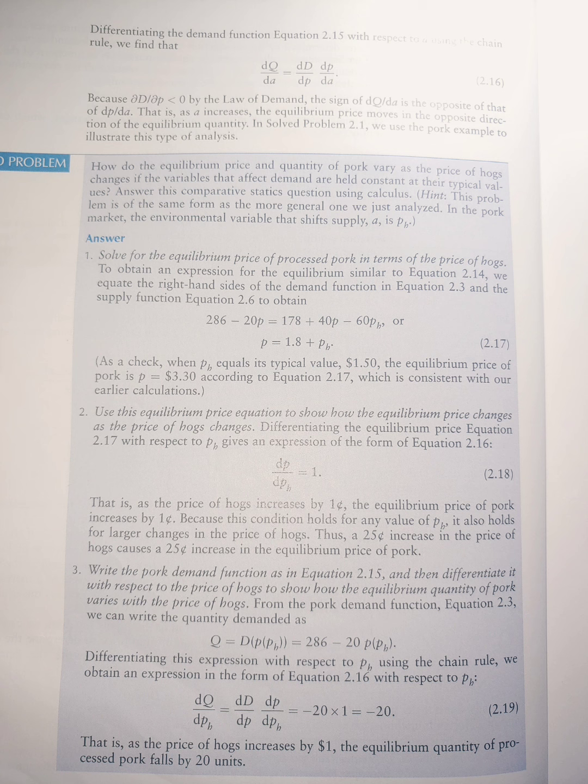As a check, when p_h equals its typical value, $1.50, the equilibrium price of pork is p equals $3.30 according to equation 2.17, which is consistent with our earlier calculations.